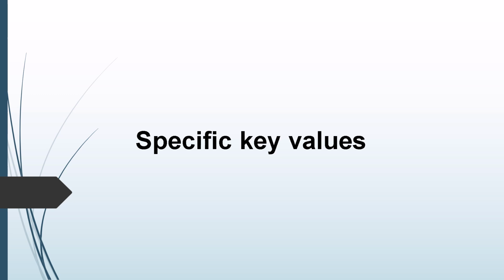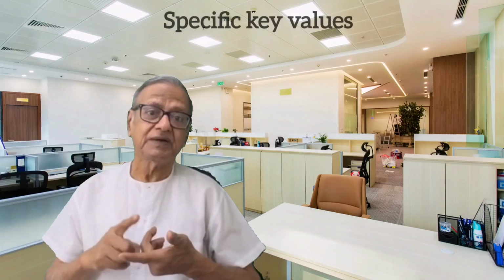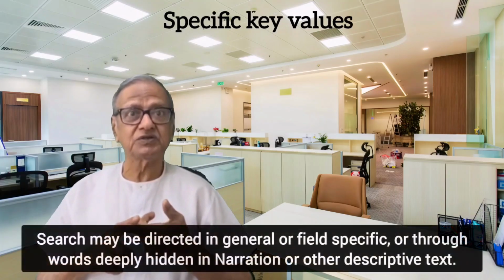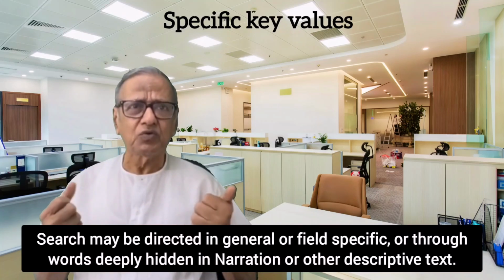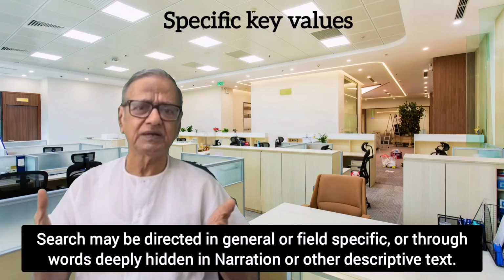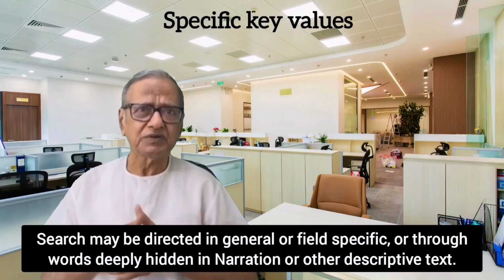Specific key values. Search may be directed in general or field specific, or through words deeply hidden in narration or other descriptive text.